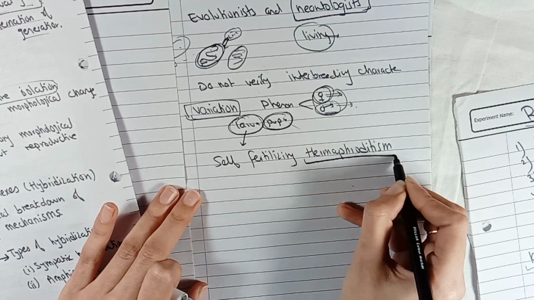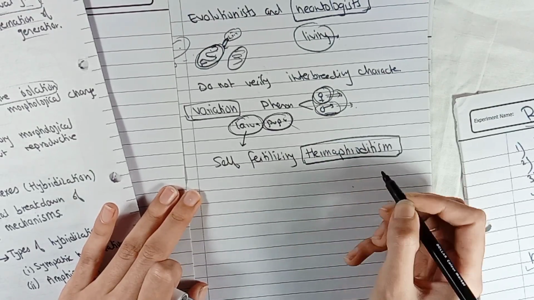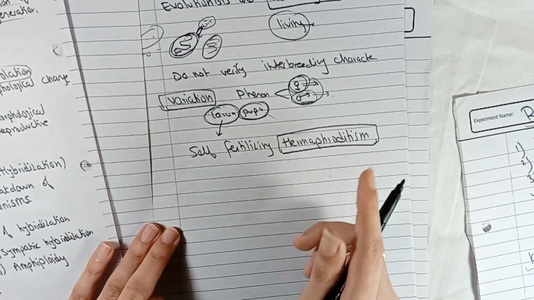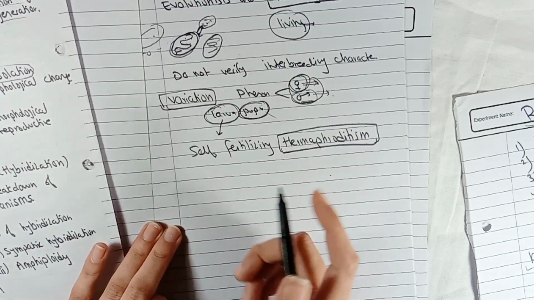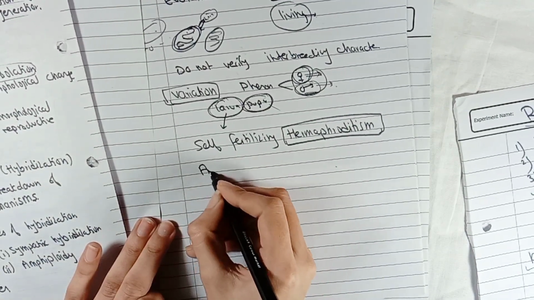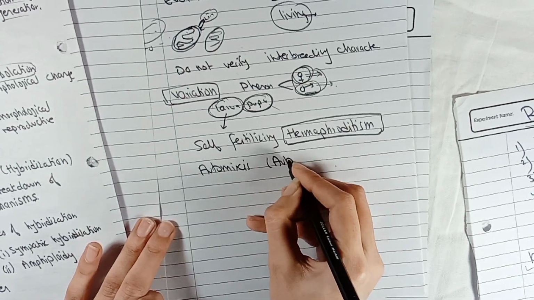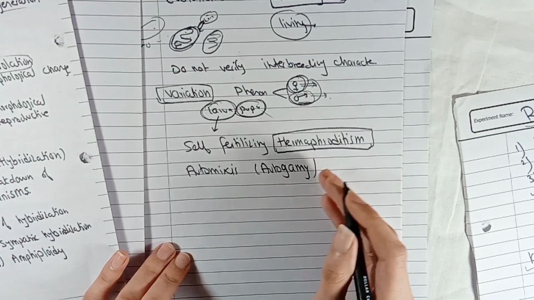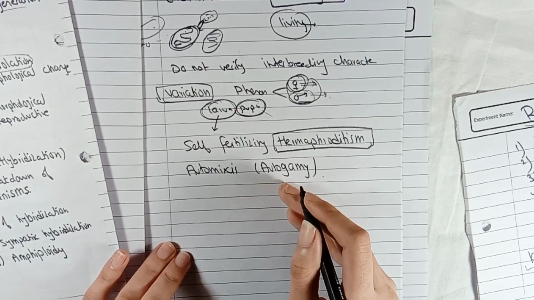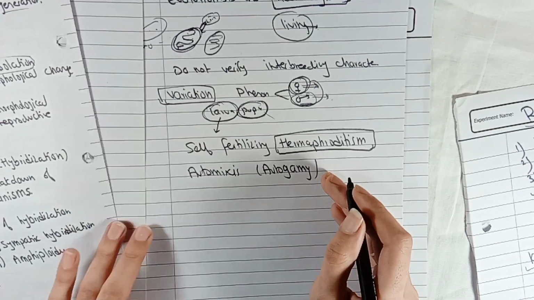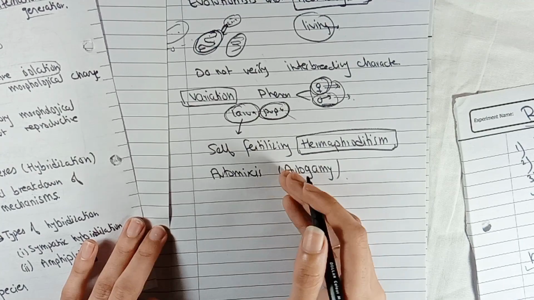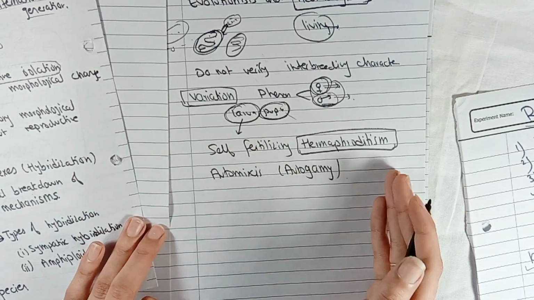You already know the concept of hermaphrodite. It means that both male and female organs are present in a single individual. And we will look at automixis. Automixis is the same as autogamy, meaning a new individual is derived from a single meiotically dividing cell. All right, so it means that only one parent is giving rise to the next generation.